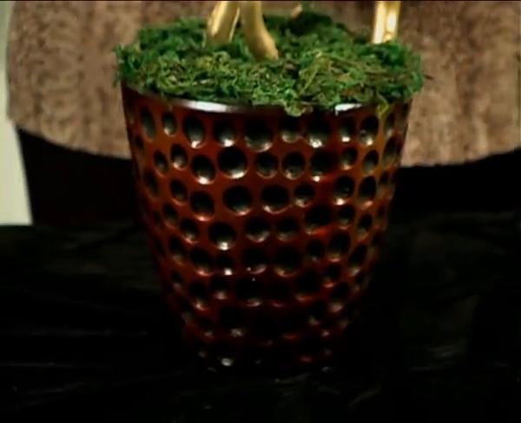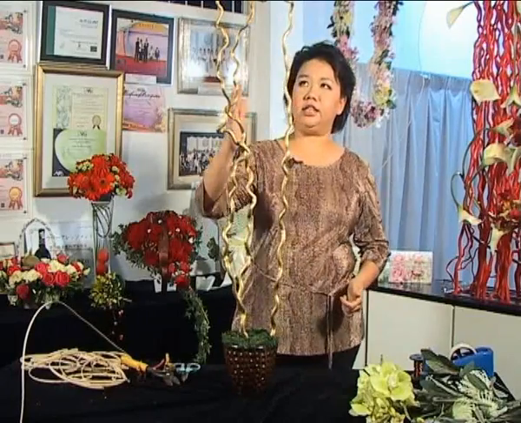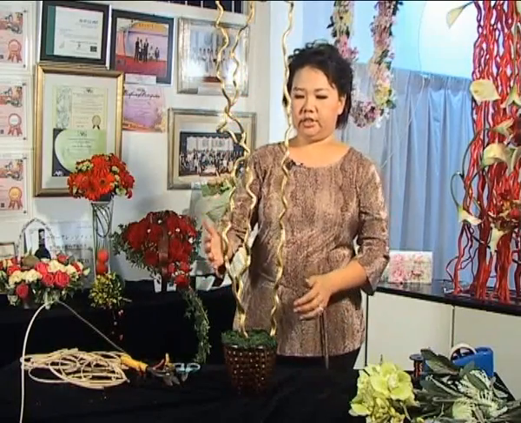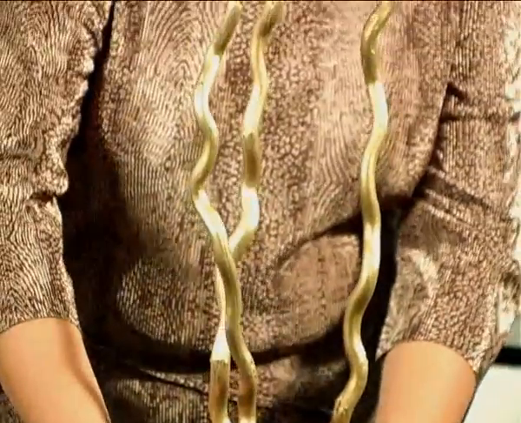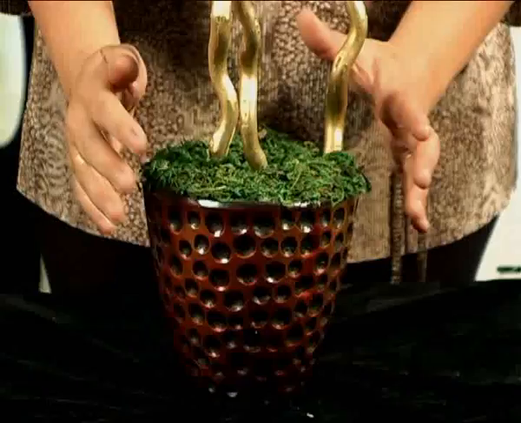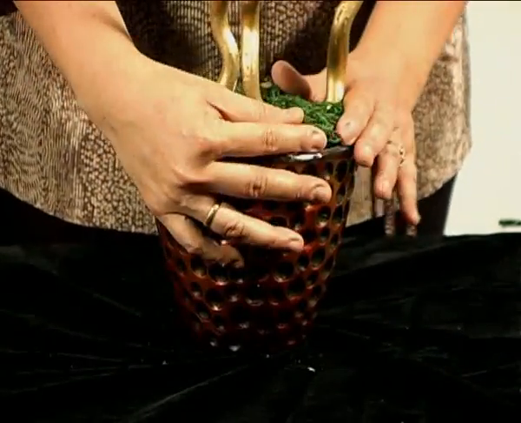Today, I would like to teach you how to do an artificial arrangement with a modern concept. As you can see, I have inserted 3 of these salix stems into the vase that is filled with artificial foam and sprayed glue with moss, to cover the foam as it is not to be seen.